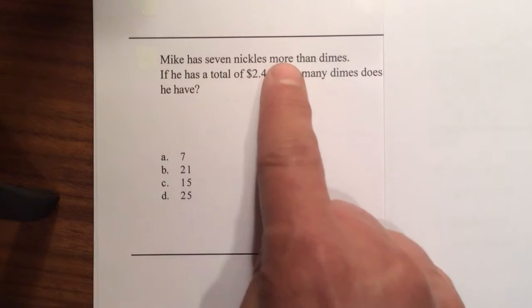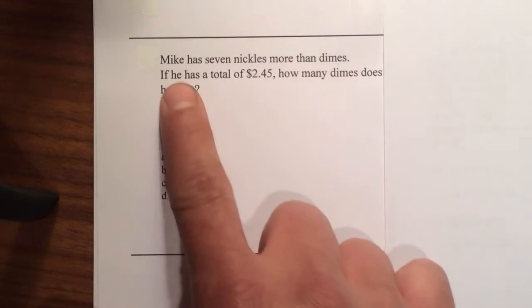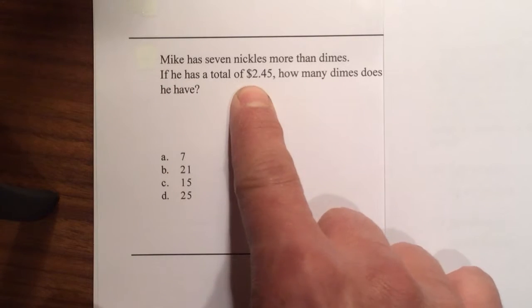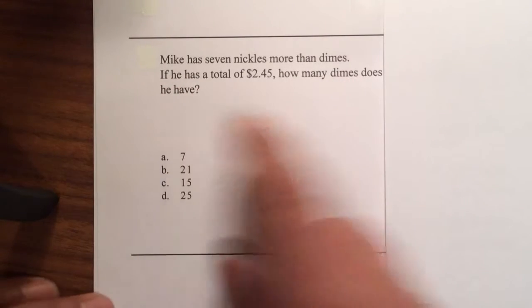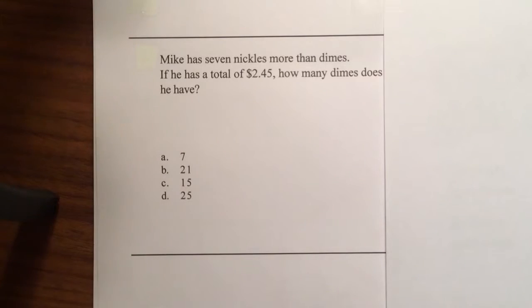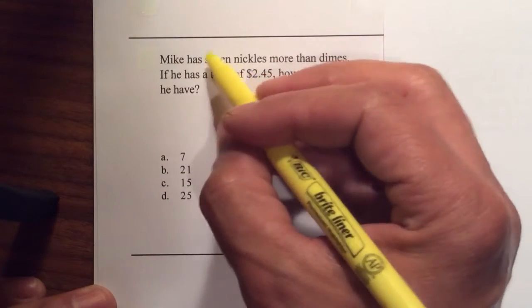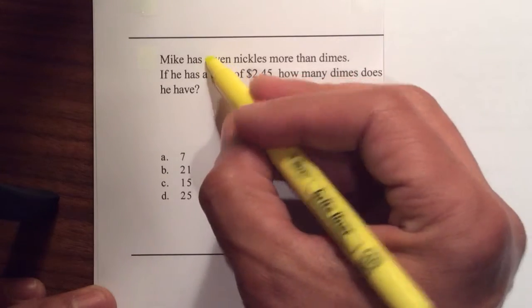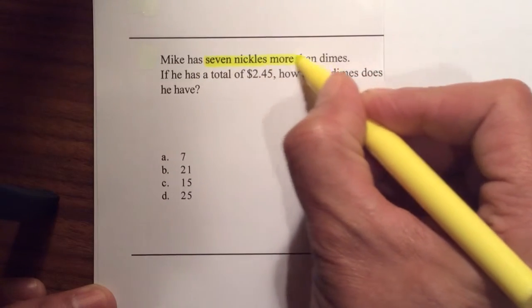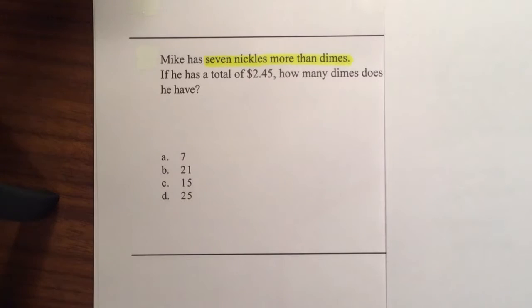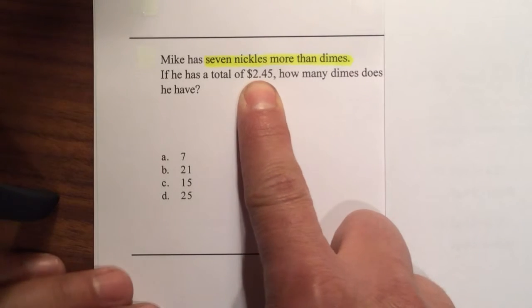Mike has 7 nickels more than dimes. If he has a total of $2.45, how many dimes does he have? So we are going to set up two equations. The first one will be for the fact that Mike has 7 nickels more than dimes. And the second one will be the total amount that you have, which is $2.45.